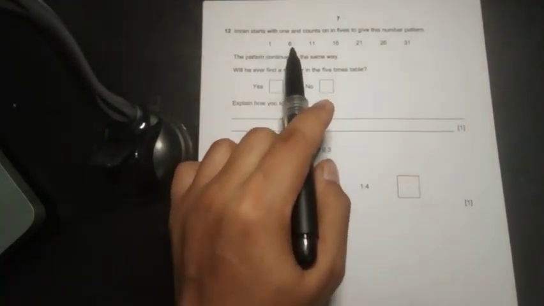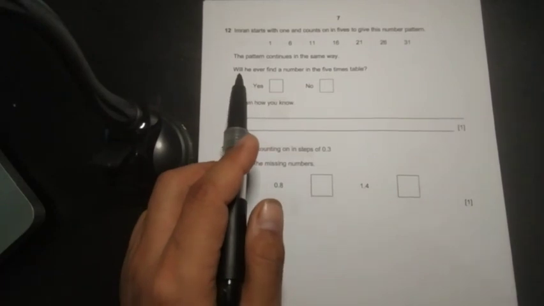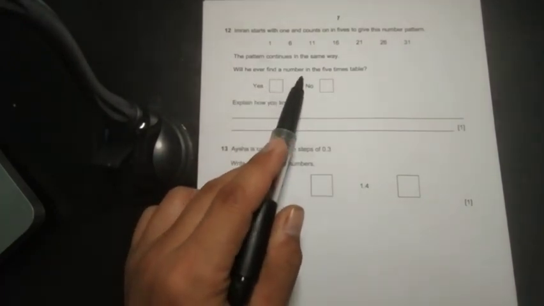Let's go to the next number. It says Imran starts with 1 and counts on in 5s to give this number pattern. Okay, so let's try to read it again. The pattern continues in the same way, so it adds 5 every single time. So 1 plus 5 is 6, 6 plus 5 is 11, 11 plus 5 is 16, and so forth. The question is, will he ever find a number in the 5 times table?